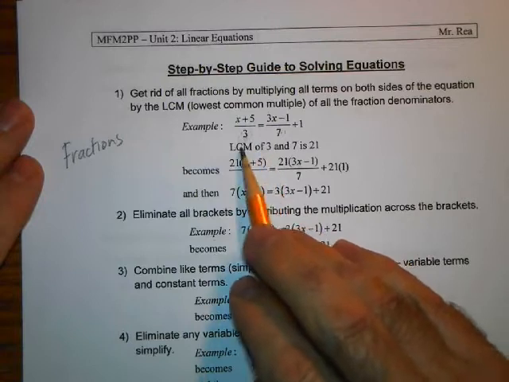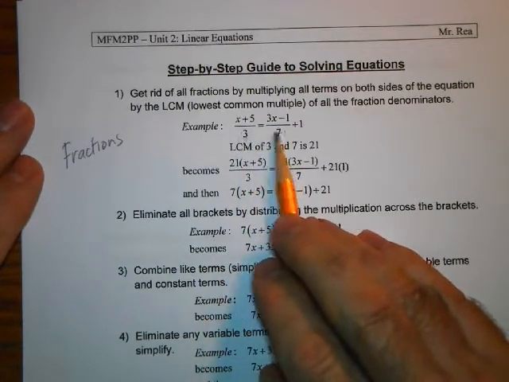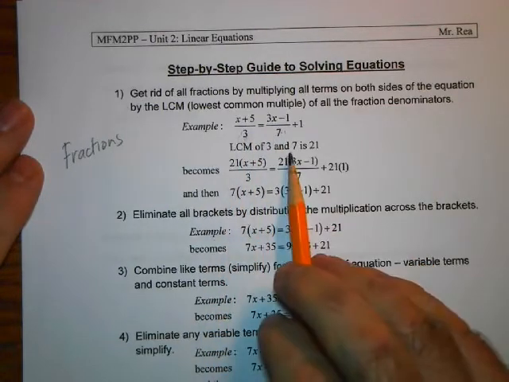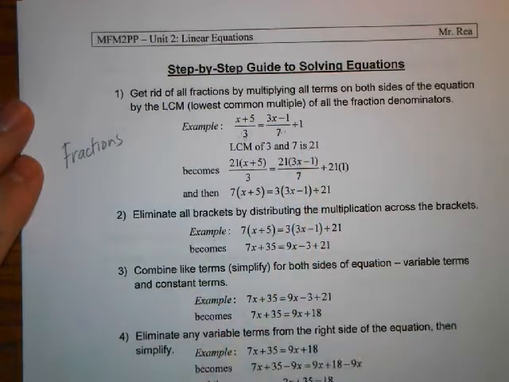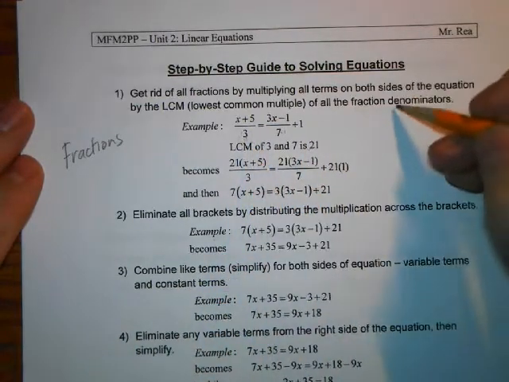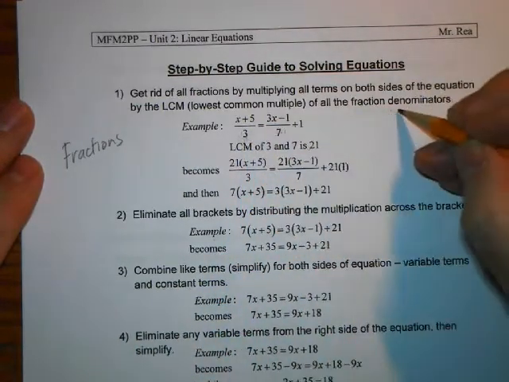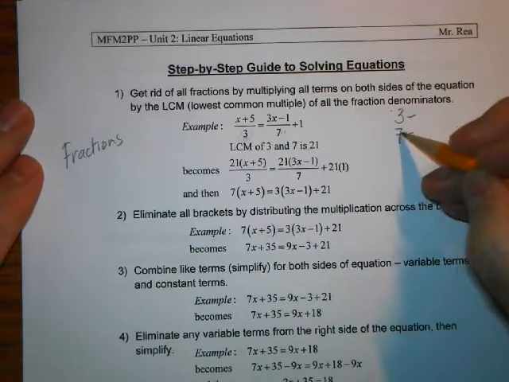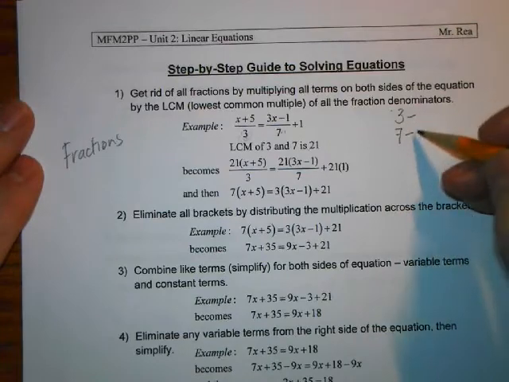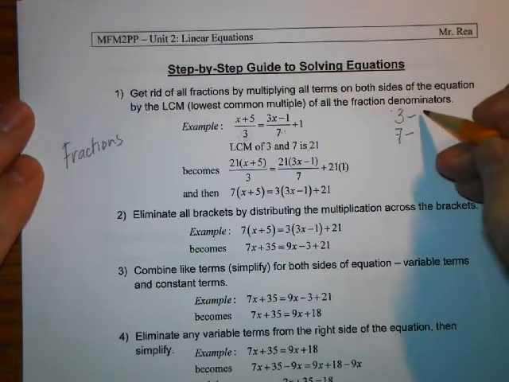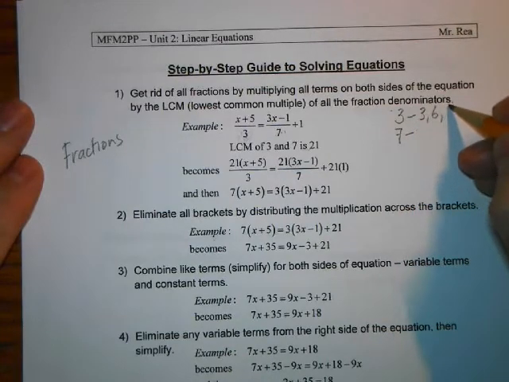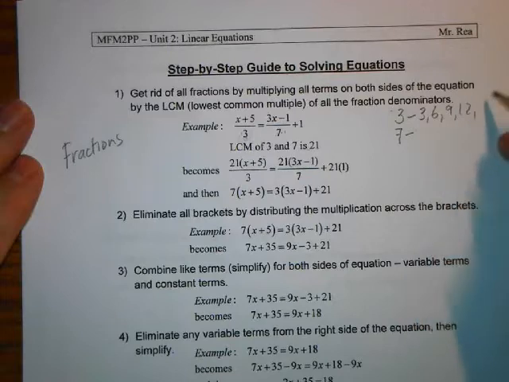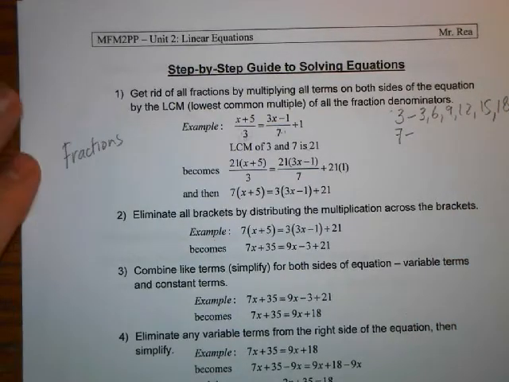Once we find the lowest common multiple of all those denominator numbers, we're going to multiply with that number. So how do you find that? In this case, we have a 3 and a 7. So I'm going to create a list of all the multiples of 3 and then all the multiples of 7. So I just make my list. And you don't really know when to stop. You just kind of go as far as you think you should.